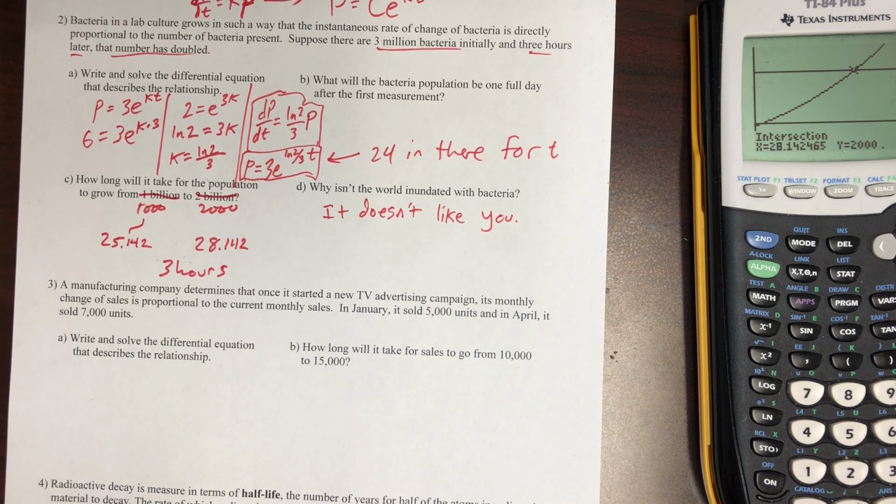If we look at the mathematical model, clearly we're supposed to have basically infinitely large numbers of bacteria, of people, of different things. It's because stuff dies, stuff kills other stuff, stuff eats other things. There's limiting factors like buildings, and there's only so much bacteria that can grow on my desk because my desk is only so big. Lots of reasons.